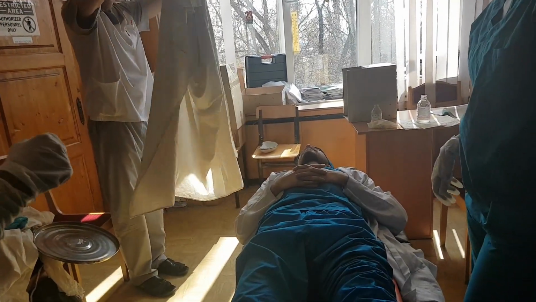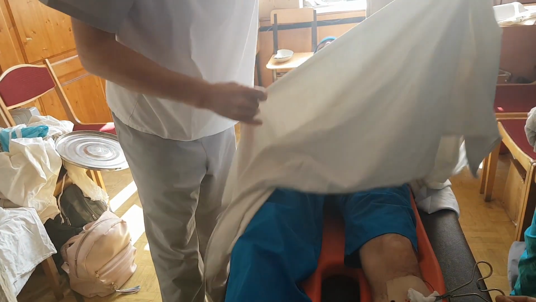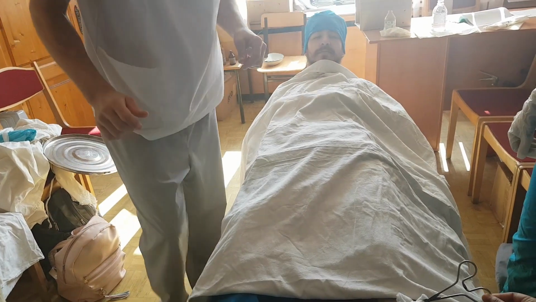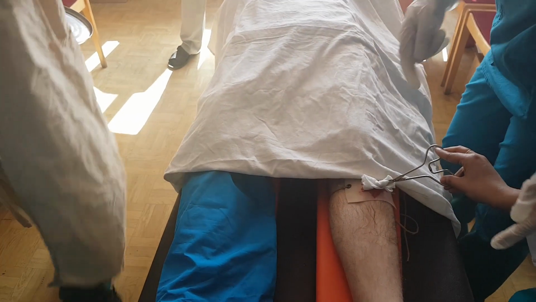After prepping, the doctor will do the next procedure called draping. In this procedure, the doctor will cover all the body of the patient except the wound area.